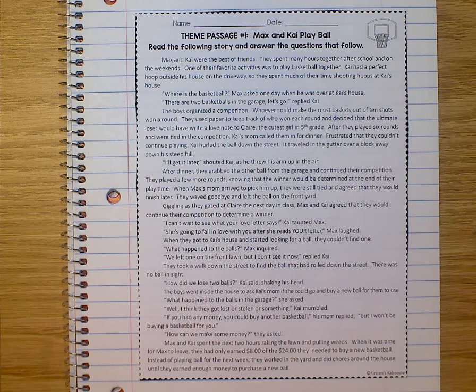When they got to Kai's house and started looking for the ball, they couldn't find one. "What happened to the balls?" Max inquired. "We left one on the front lawn, but I don't see it now," replied Kai. They took a walk down the street to find the ball that had rolled down the street. There was no ball in sight. "How did we lose 2 balls?" Kai said, shaking his head.